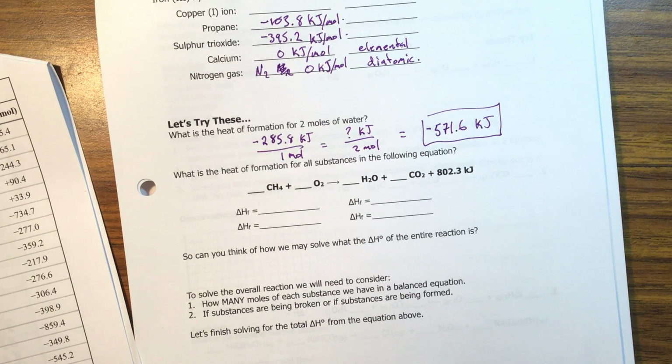So now what we're going to do is the heat of formation for this chemical reaction. Now, some textbooks and some YouTube videos will give you a big, long formula that looks really complicated. And guess what? It's stupid. You don't need a formula. Using a formula when you don't need one is always a bad idea. Using your brain and logic is a great idea. So we're going to take a look at this.